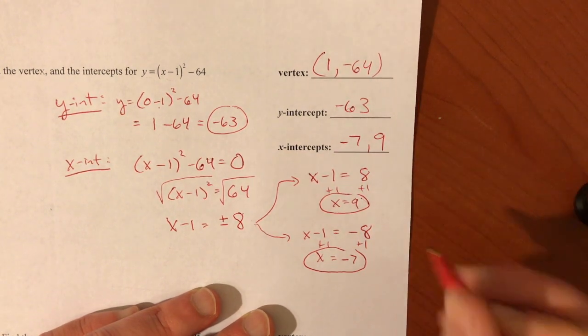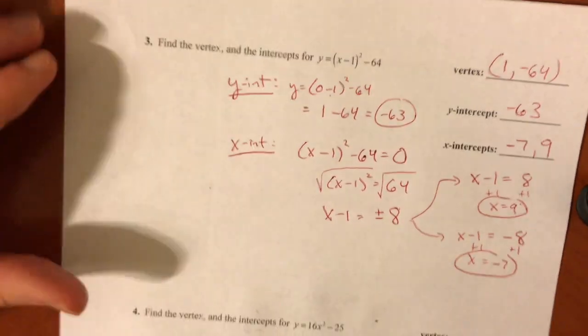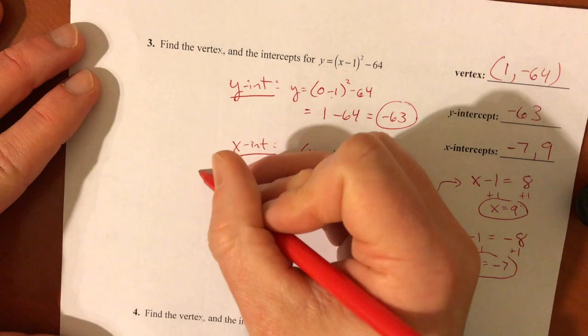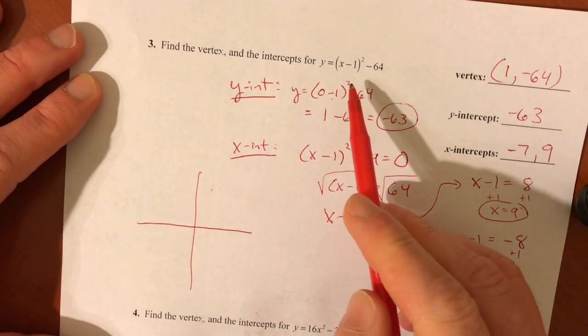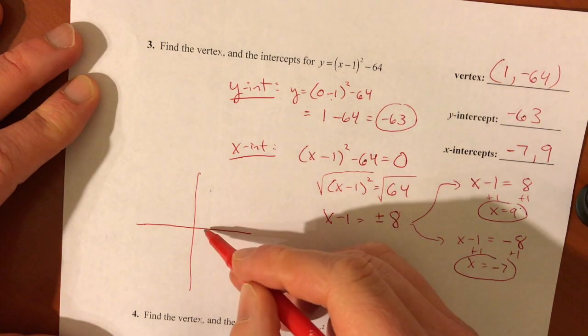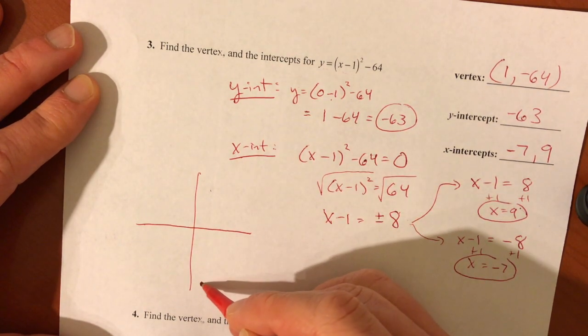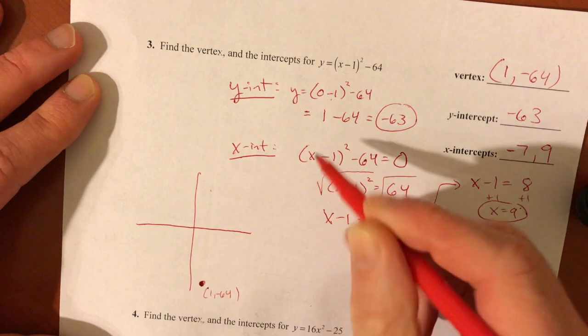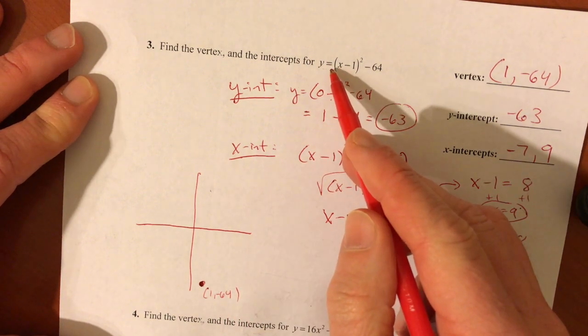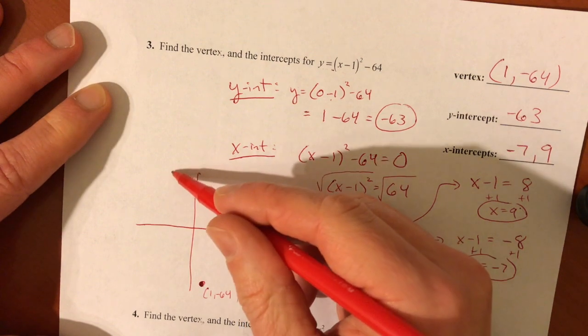Negative 7, positive 9. And one way to check yourself that would be great is if you wanted to look at Desmos, but you could even think, does this answer make sense? This is a parabola with a vertex at 1, negative 64, so it would be way down if you wanted to see it on Desmos.